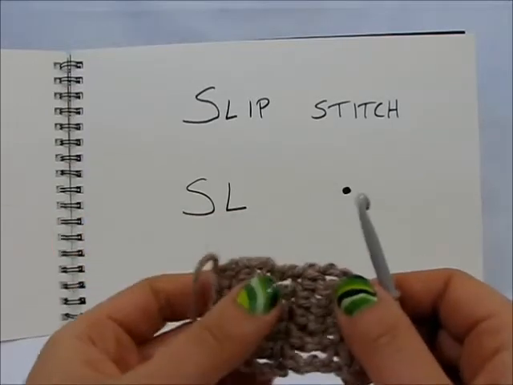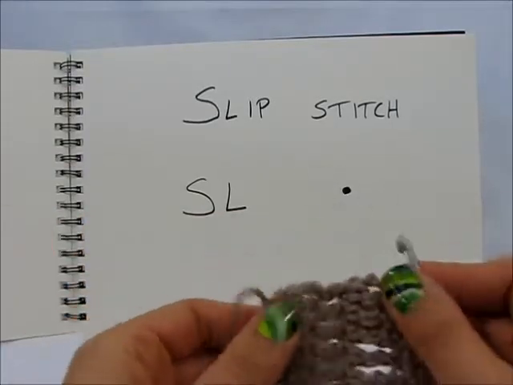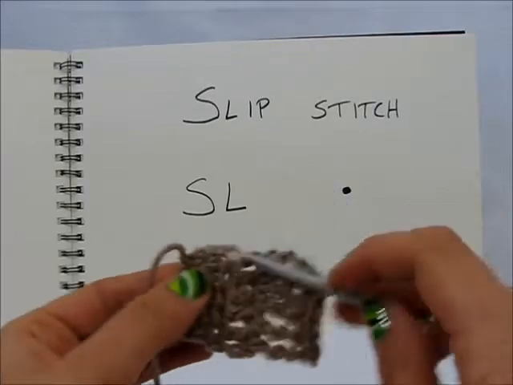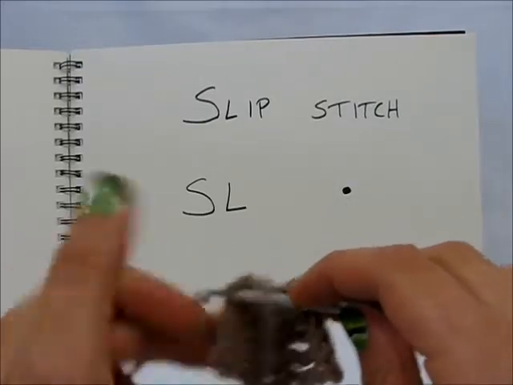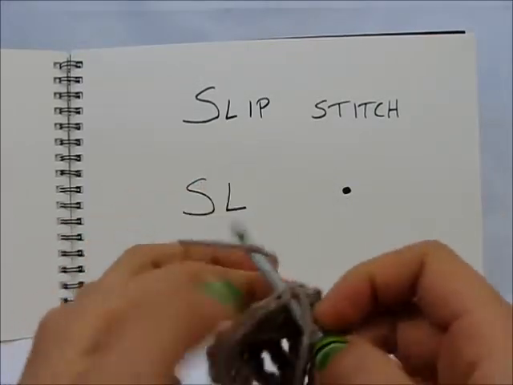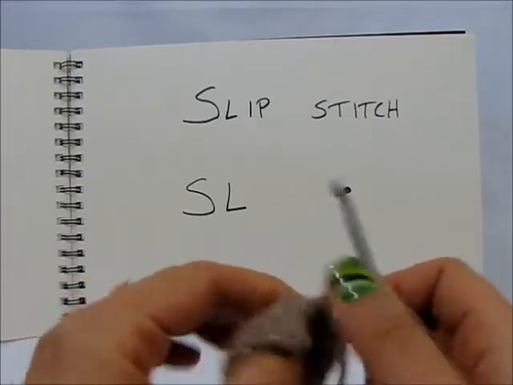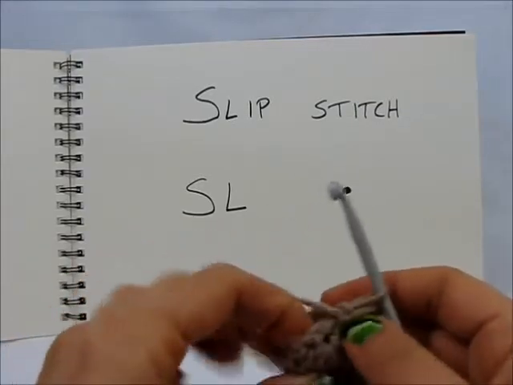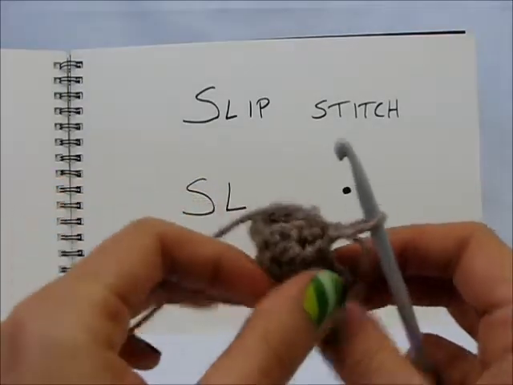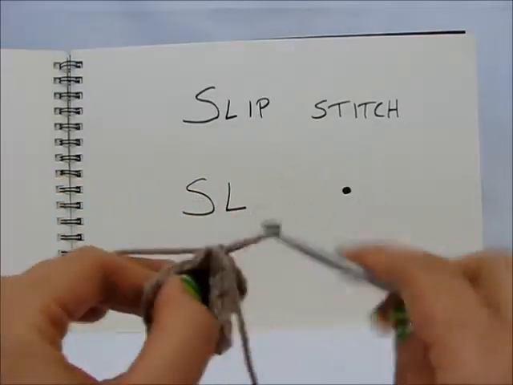If you're working in the round, for example, you would just take your hook, insert it in the stitch you want to join with, and then make a slip stitch right there. And it would join your pieces together, just like this. I'll open this again.